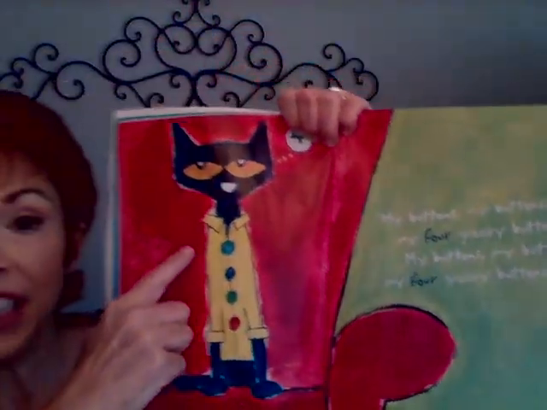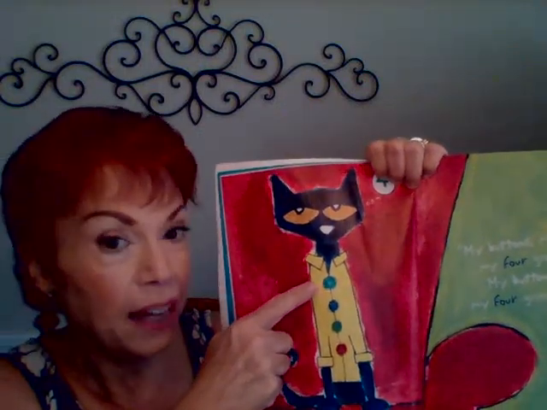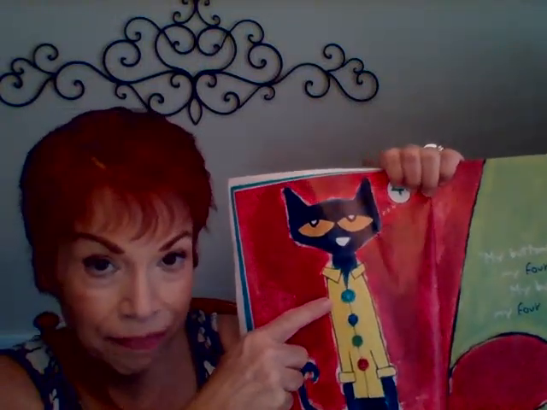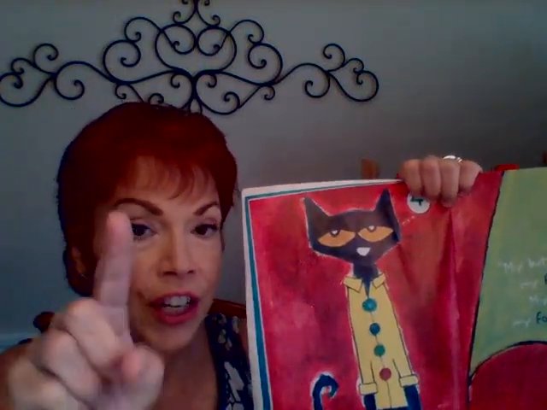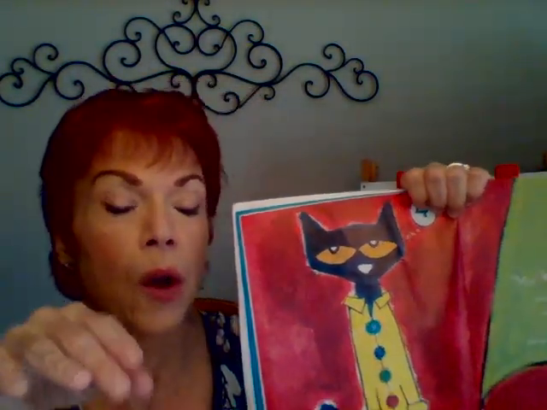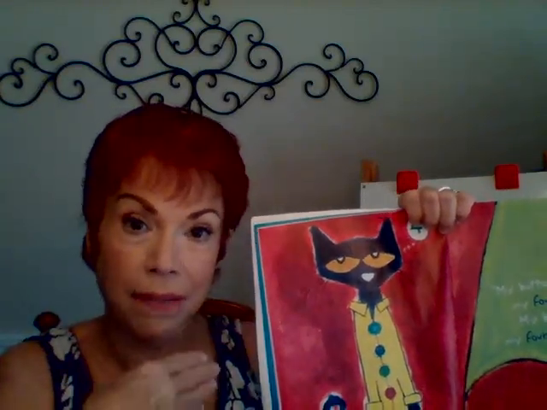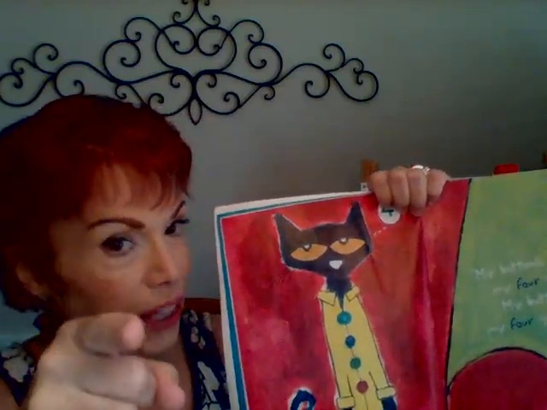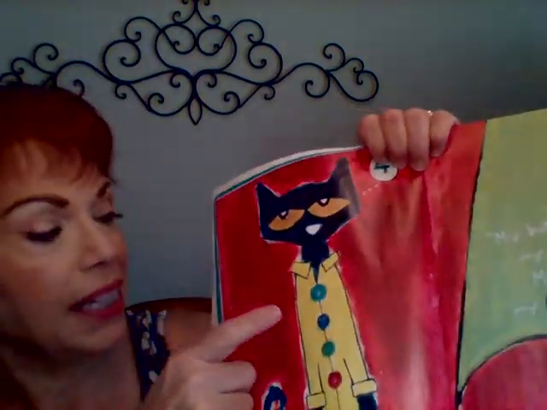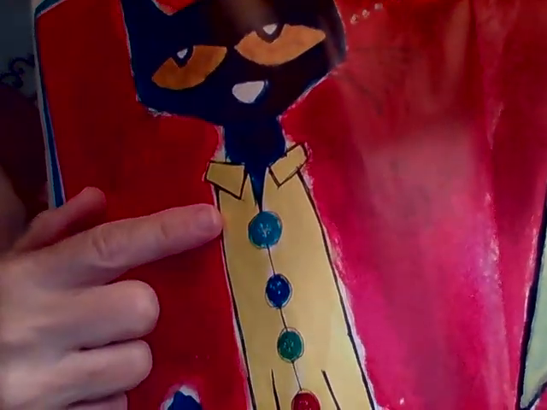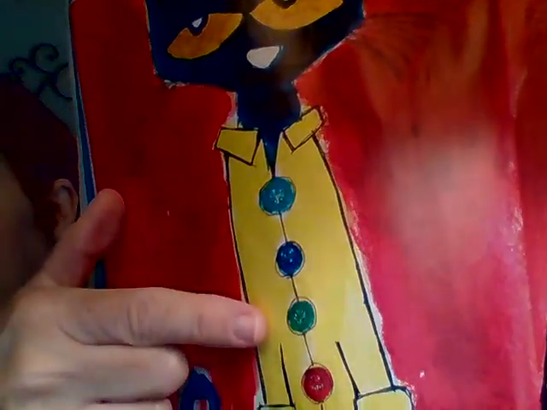I'm going to look at the illustration and I'm going to count buttons. Will you help me? Counting finger. You can touch towards your monitor on your computer, or you can count in the air like this with me. Okay? Here we go. Counting buttons. 1, 2, 3, 4. 4 groovy buttons.